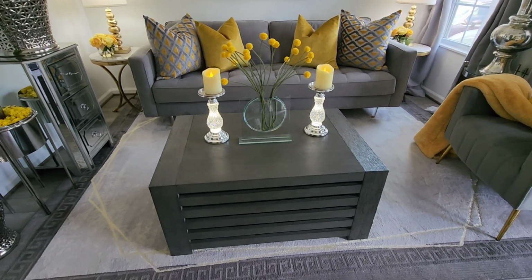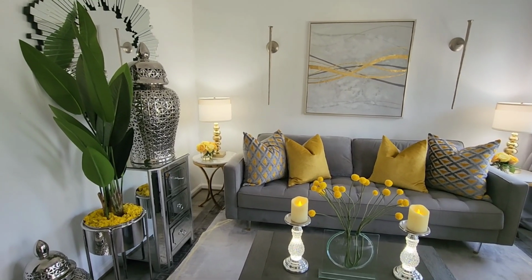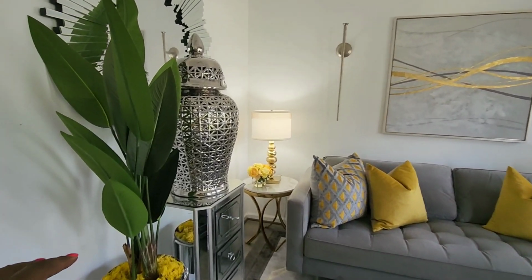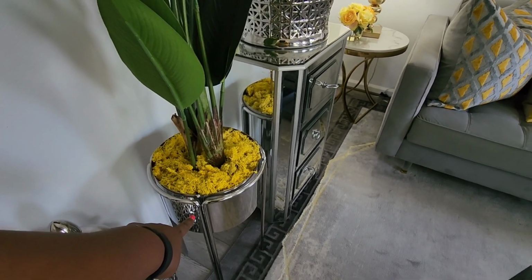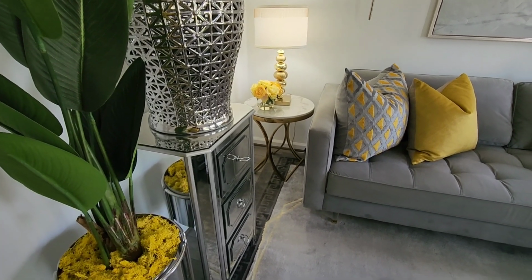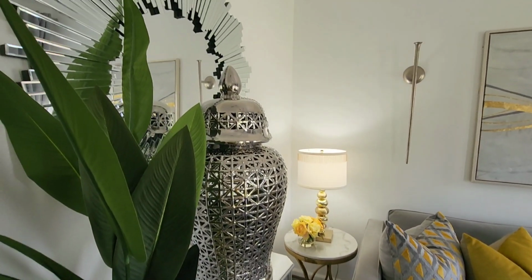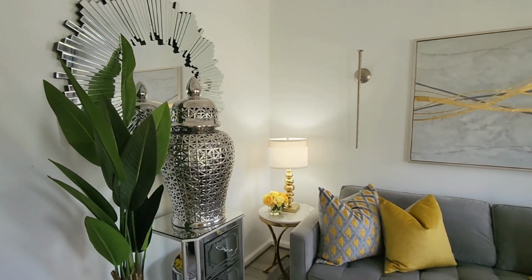My rug is from Well Woven. I'll place a link below to that. All my ginger jars are from HomeGoods. This plant here is from Ross. This plant stand is from CB2. I'll leave the link below to that. The accent cabinet is from At Home. The mirror is from Z Gallery, but it's been out of stock for quite some time.